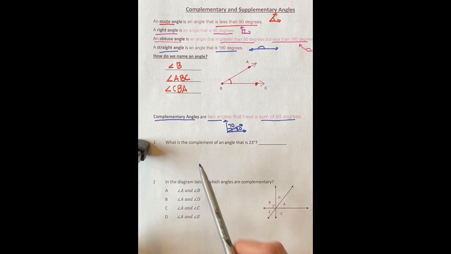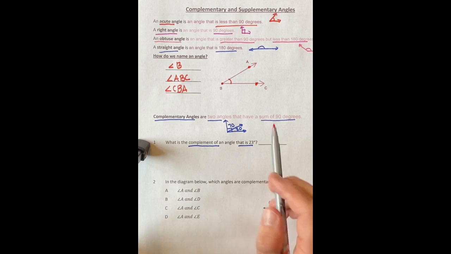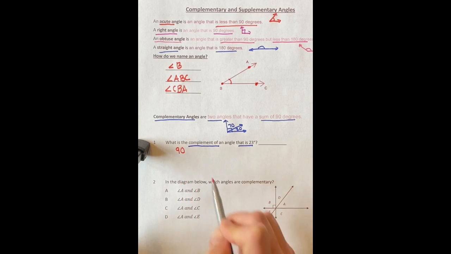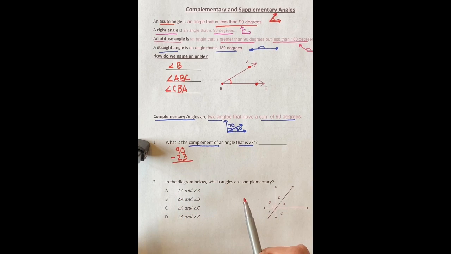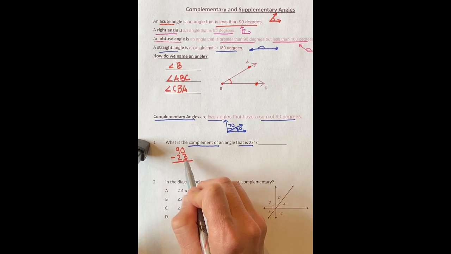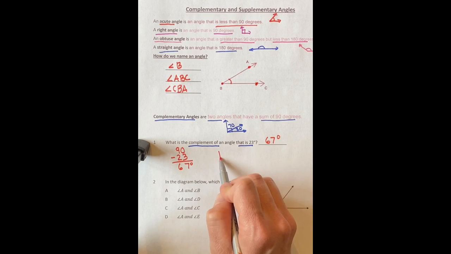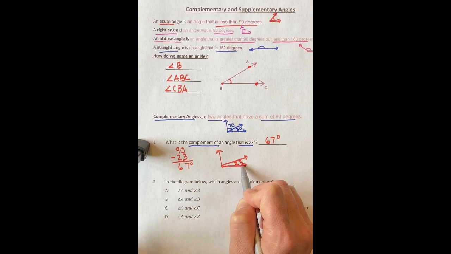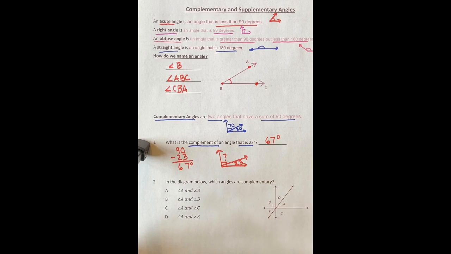In the first example, I'm asking you what is the complement of an angle that is 23 degrees, meaning what would make 90 with 23? To determine that, I'm going to take 90 degrees, which is the sum of two complementary angles, and subtract 23 from it to find what the other angle would be. When I subtract this, it gives me 67 degrees. So the complement to 23 would be 67 degrees. If I was looking at this as a picture, I'm telling you one angle is 23 degrees, I want you to find this other angle, and I know together they make 90. So that's why we're doing 90 minus 23.